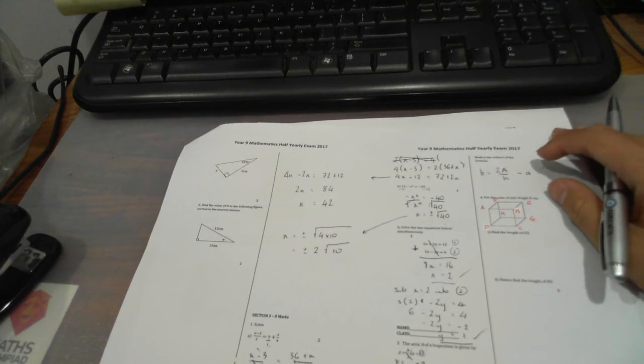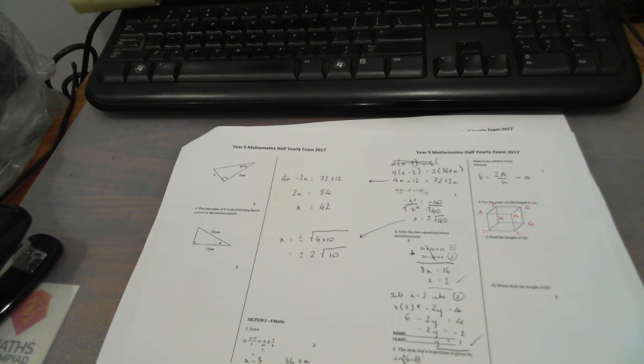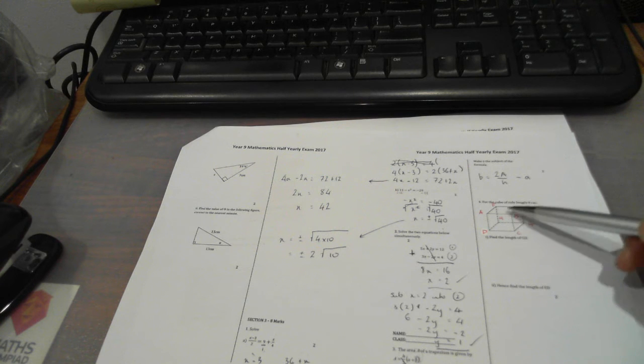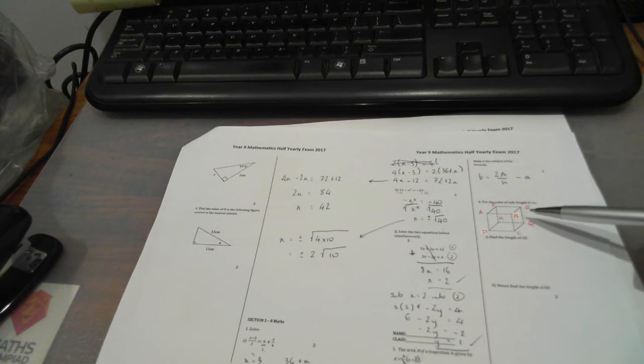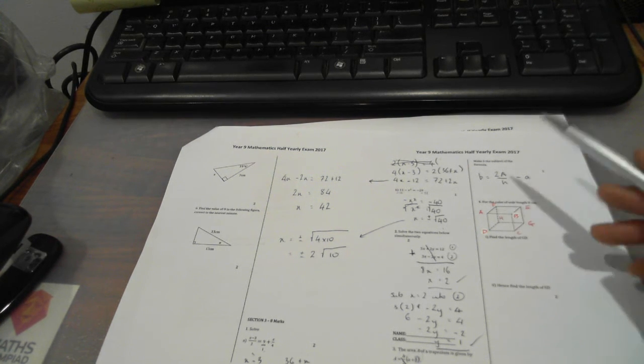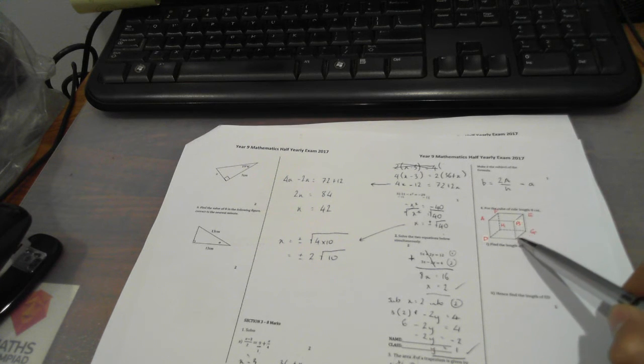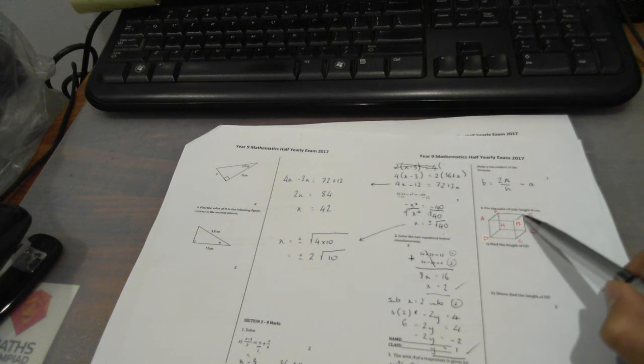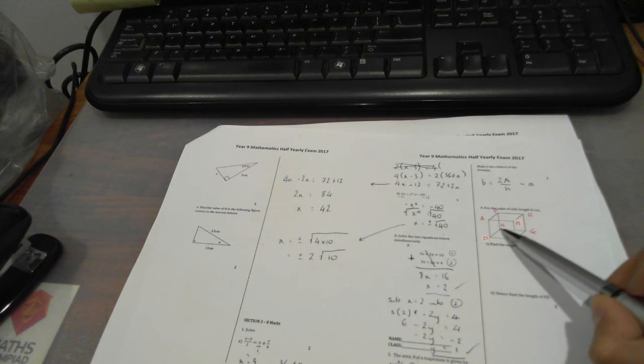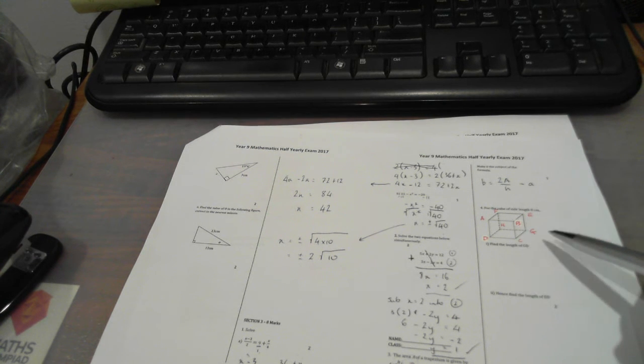Alright, next question. Question 4. I realized the cube didn't have any letters on it, so I just added the letters in myself. What I think the question would have been. So A is there, B, C, D, and E, F, G, H. First question, find the length of GD.